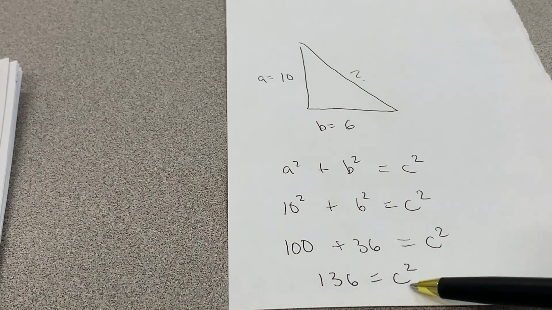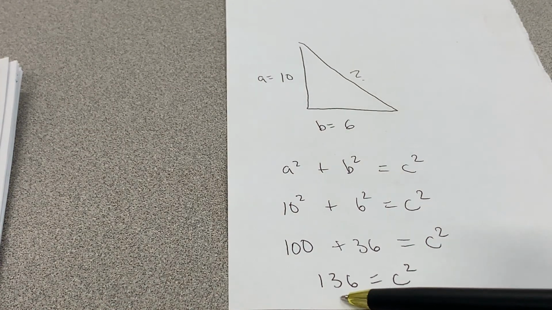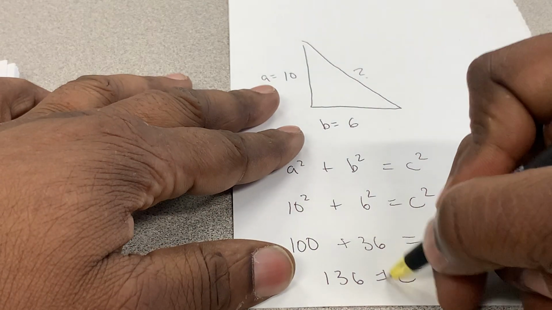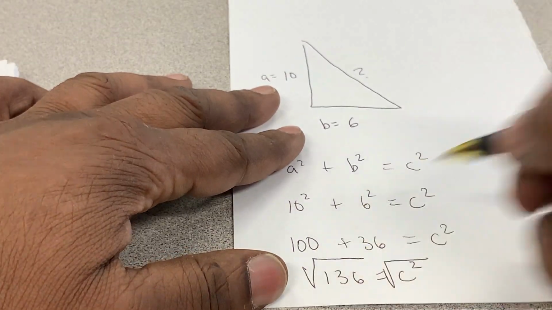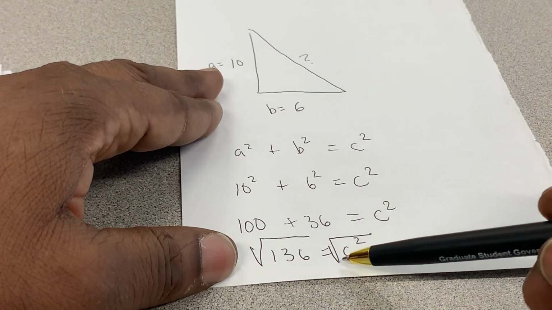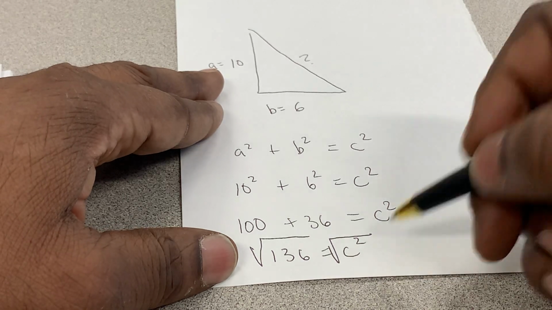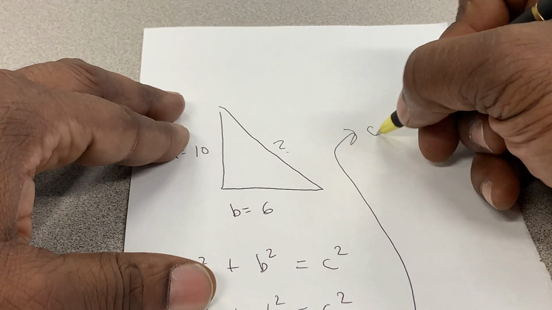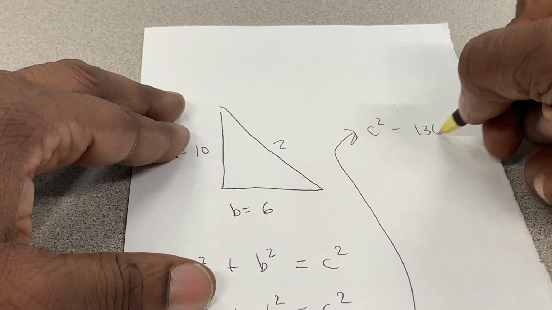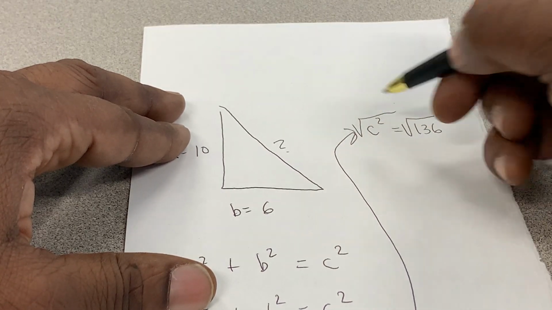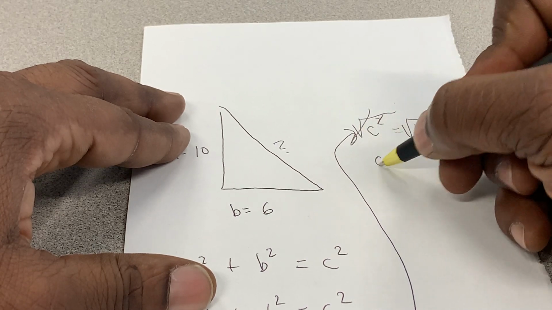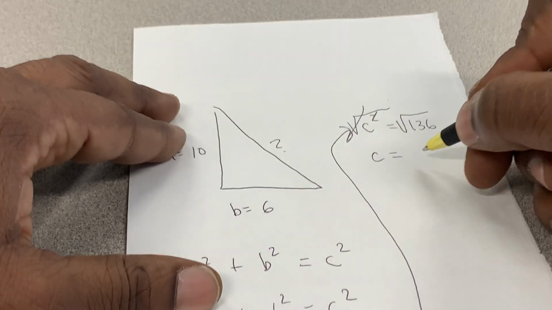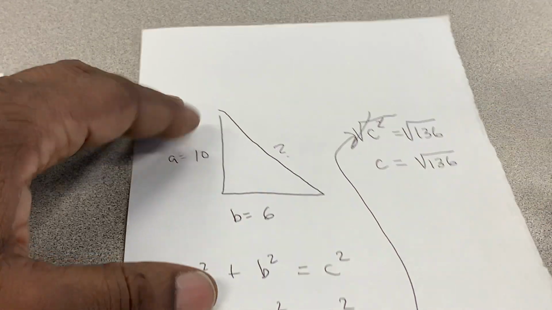Now, how do I get rid of this c squared to get to the 136? Well, I have to square root both sides. When I square root both sides, this square root is going to get rid of this square. I'm going to draw this up here to get some more space. So remember what I said, we had this, and now this is gone. The c is by itself, and it's going to be the square root of 136.